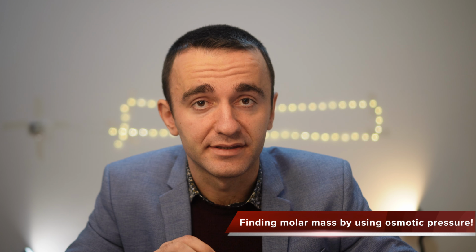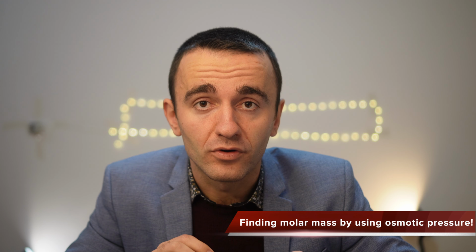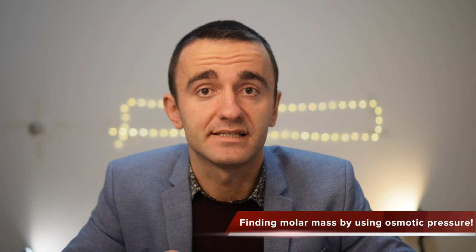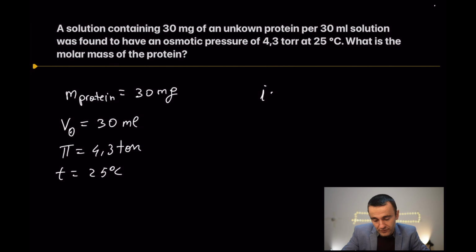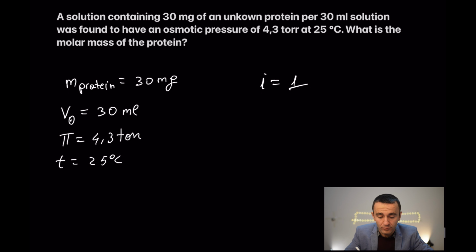Another useful application that has osmotic pressure is to find the molar mass of a compound. Because it's so sensitive, even in lower amount of solute, let's see this example to demonstrate that effect. A solution contains 30 milligrams of unknown protein. Proteins are non-electrolyte. Per 30 milliliter of solution was found to have an osmotic pressure of 4.3 torr at 25 degrees Celsius. What is the molar mass of the protein? So first, i is equal to 1, non-electrolyte for proteins. So we need to find the molar mass.